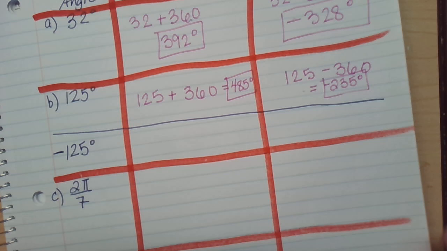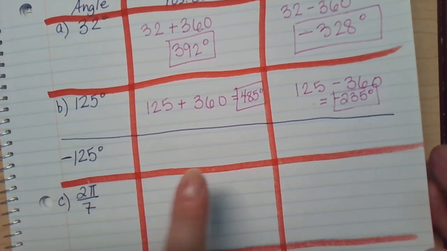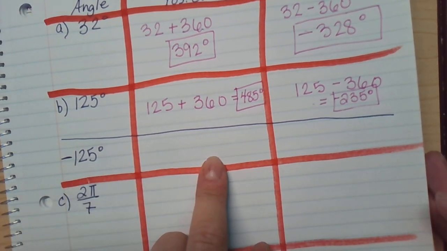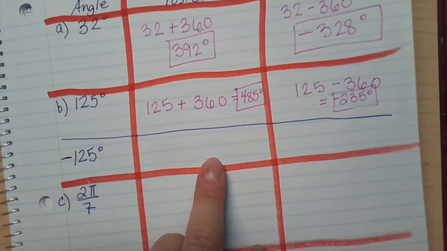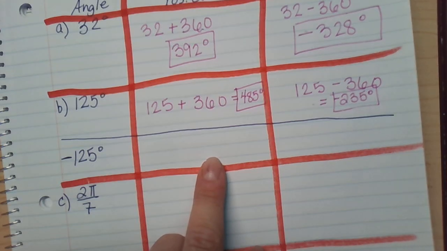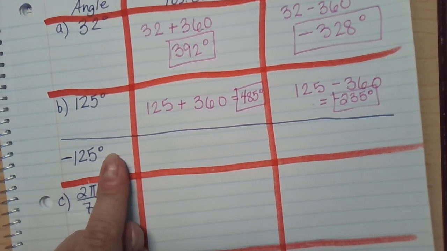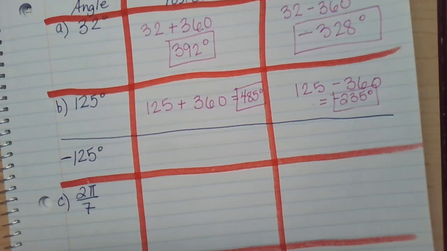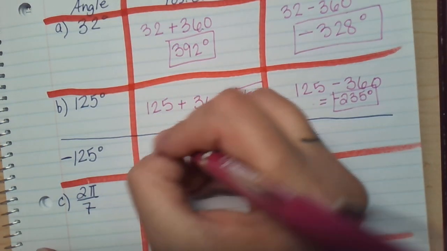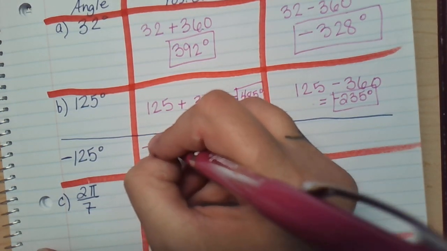Okay, if I want a positive coterminal angle, I need to either add or subtract 360. Well, let's think to ourselves, what is going to get me a positive angle? If I add 360 or I subtract 360? When I add, so we're going to take negative 125 plus 360.